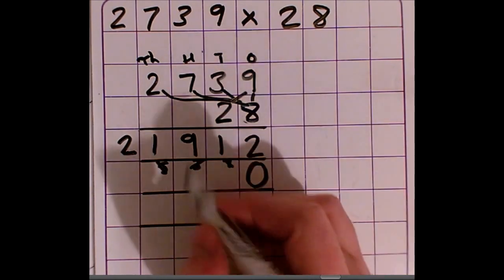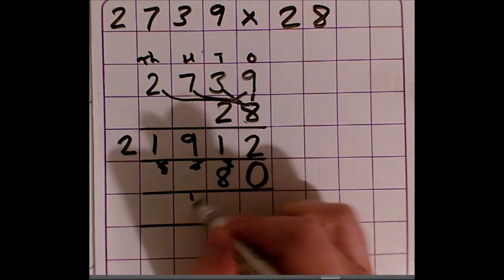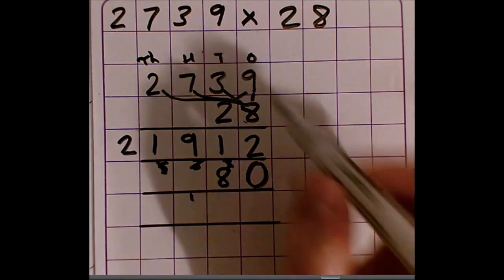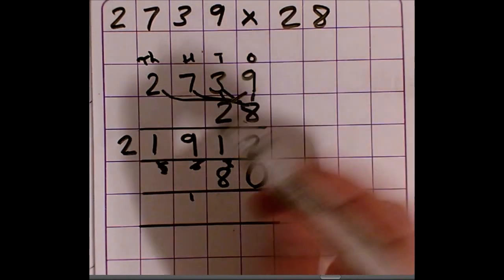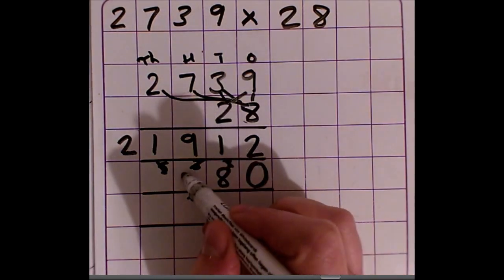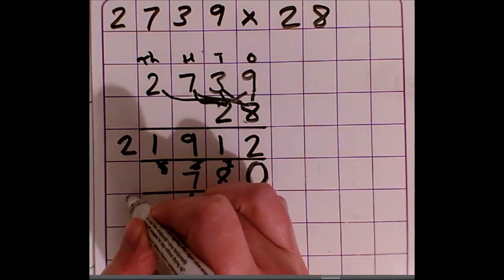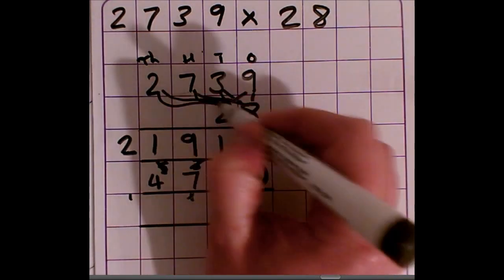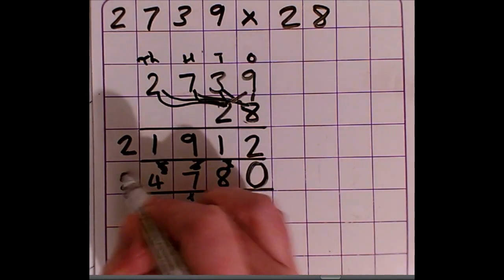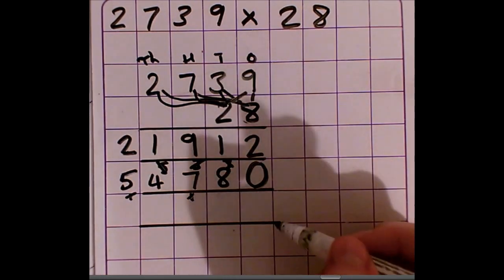2 times 9 is 18. Carrying the 1, putting the 8. 2 times 3 is 6, add 1, 7. 2 times 7 is 14. And 2 times 2 is 4, add 1, 5. And then adding it up.